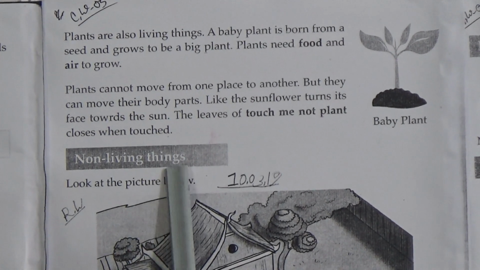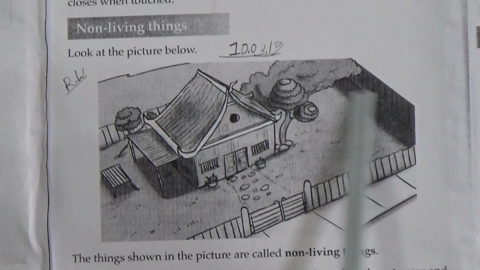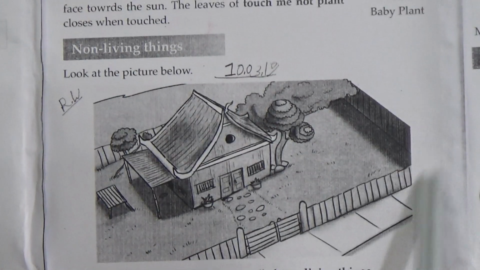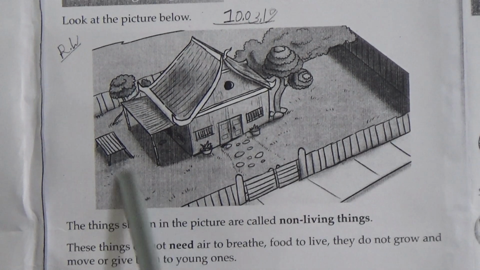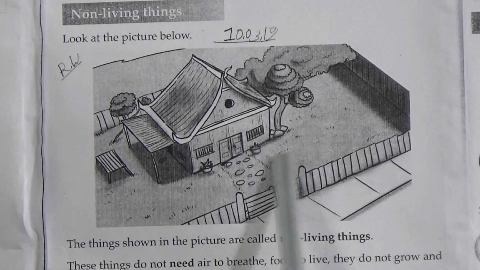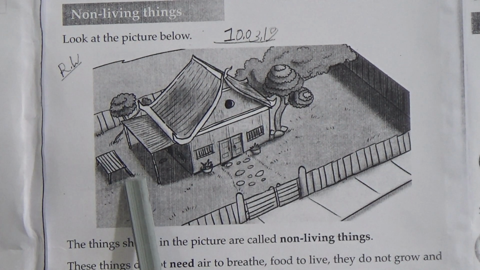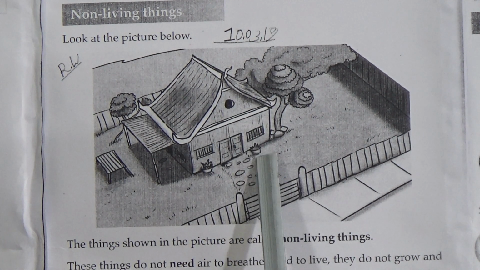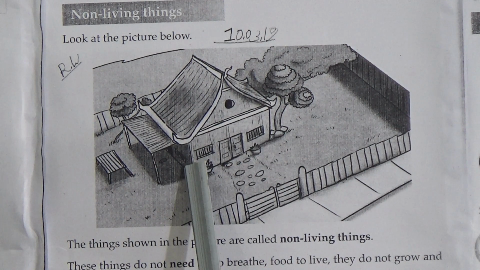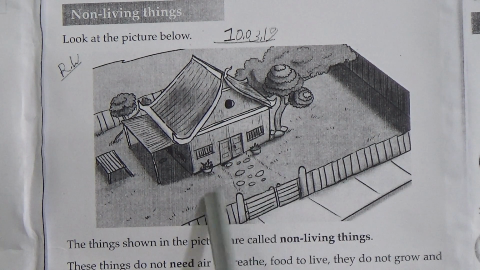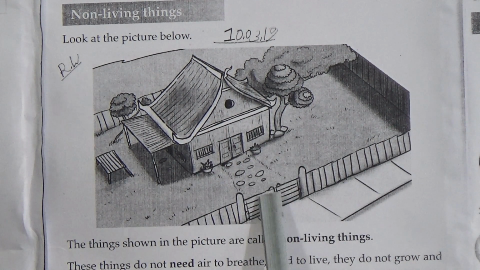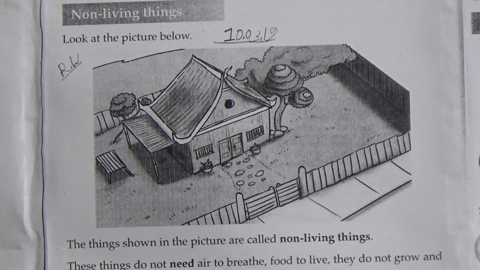Now, non-living things. Look at the picture below. In this picture, we see there is a footpath and there is a house, and beside the house there is a tree and a bench. There is a flower pot, door, window, and there are some stones in the path of the house, and we say that there is a surrounding beside the house.